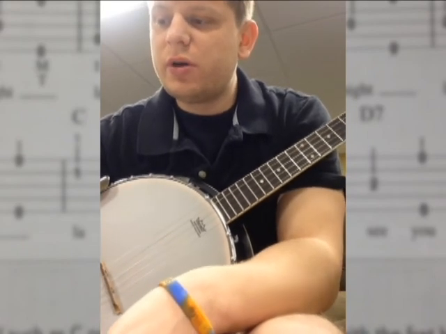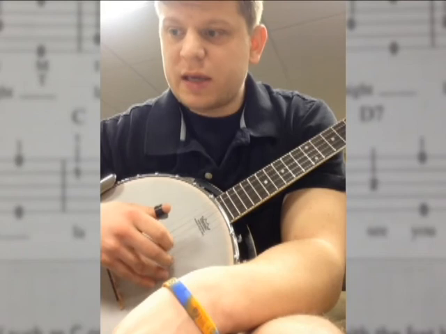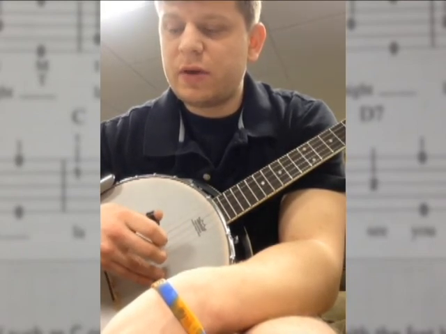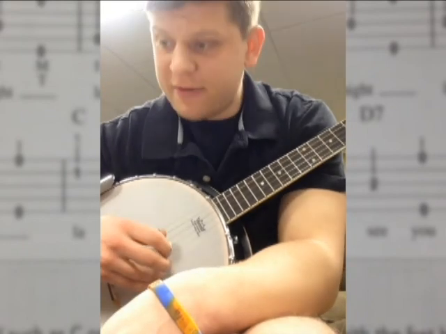So when you see one note, pick the one note with your finger. When you see 2 notes, pick with 2 fingers and follow in that fashion.